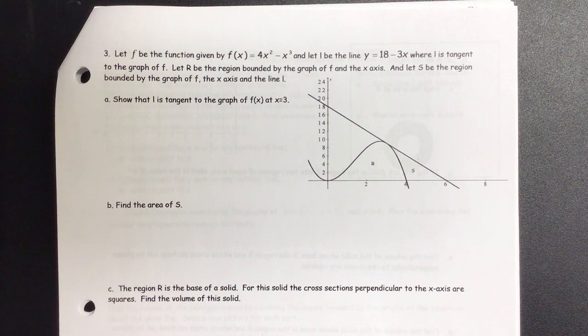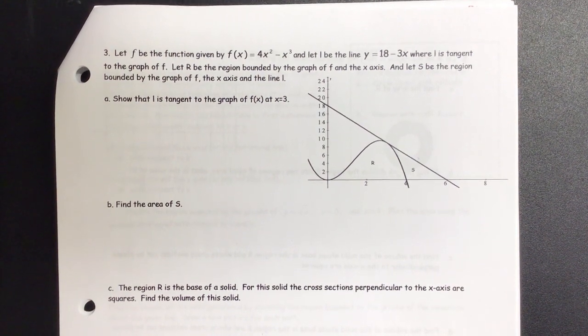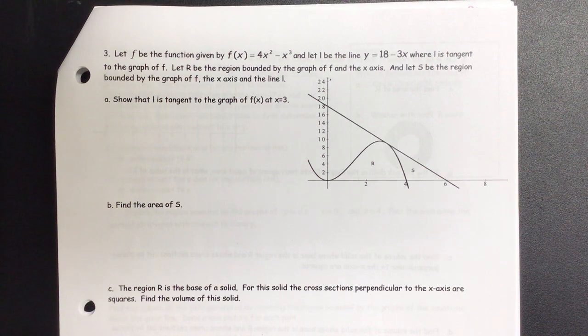Let f be the function given by f of x equals 4x squared minus x cubed, and let l be the line y equals 18 minus 3x, where l is tangent to the graph of f. Let R be the region bounded by the graph of f and the x-axis, and let S be the region bounded by the graph of f, the x-axis, and the line l. And also A: show that l is tangent to the graph of f of x at x equals 3.